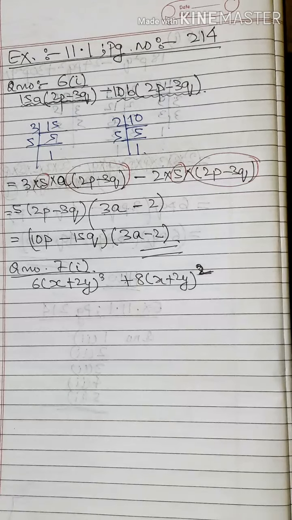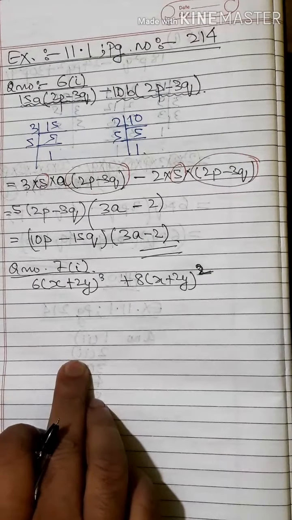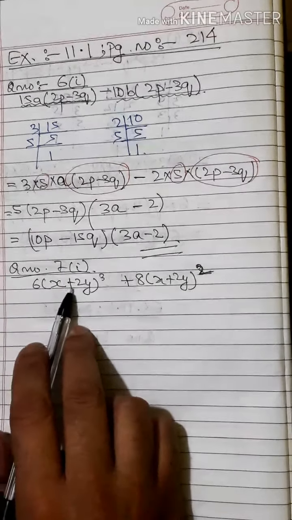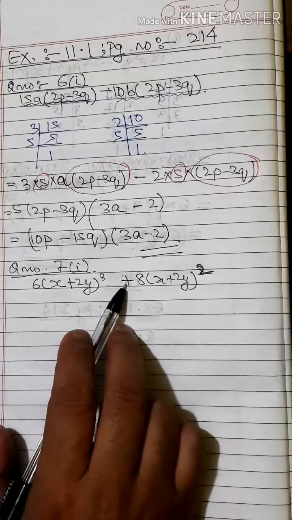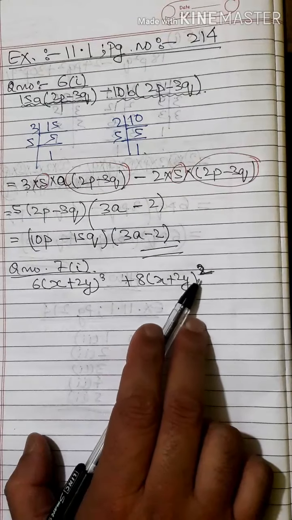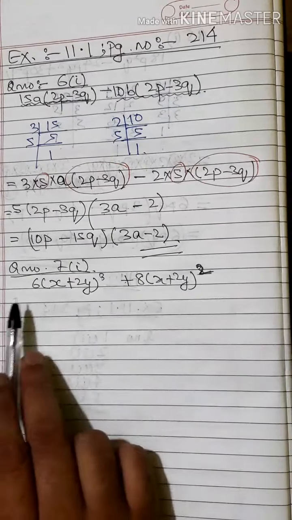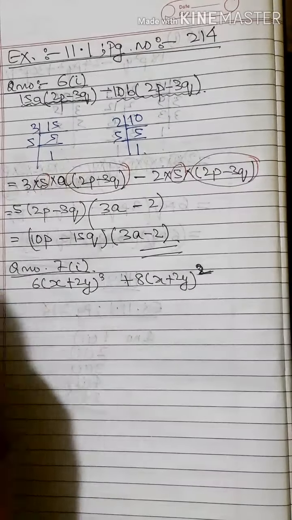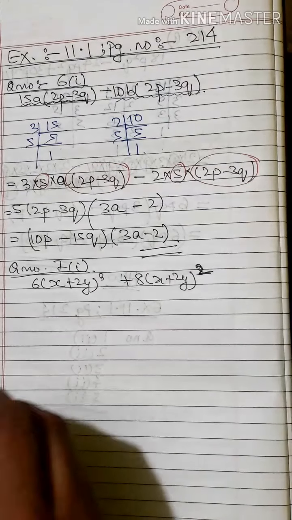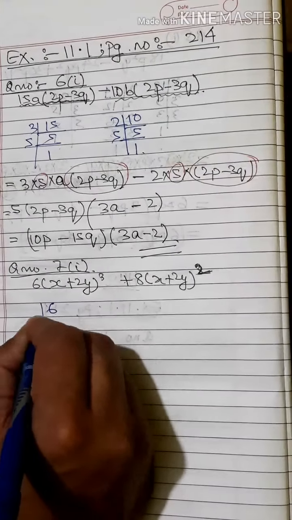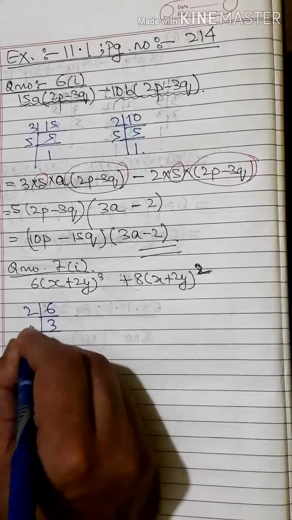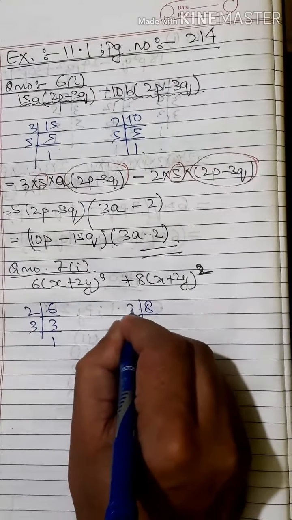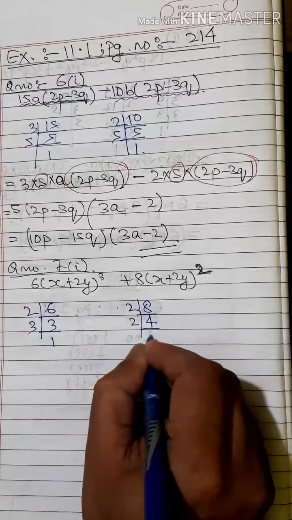7 Roman 1 will be using the concept I just discussed. So 6 multiplied by (x plus 2y) whole cube plus 8 multiplied by (x plus 2y) whole square. First of all, numbers are involved, 6 and 8. As in the previous question, we factorize the numericals. 6 can be factorized as 2 3s are 6, and 8 can be factorized as 2 4s are 8, 2 2s are 4.